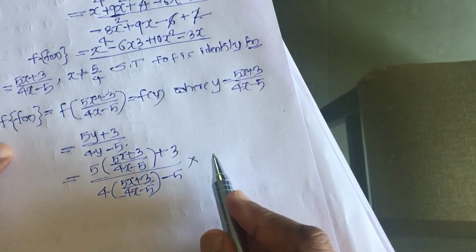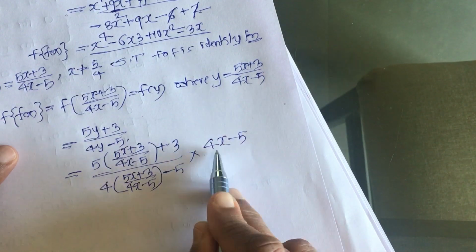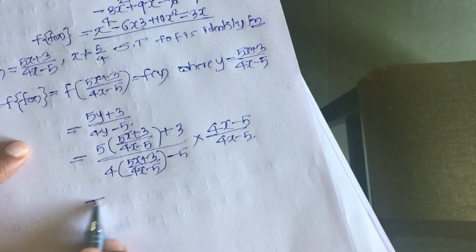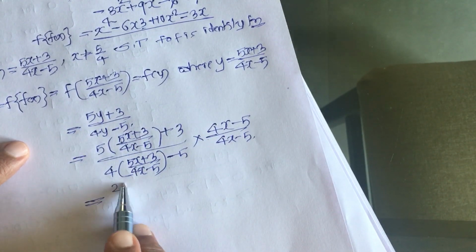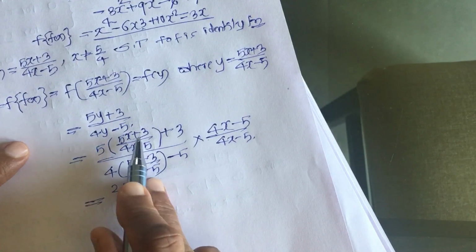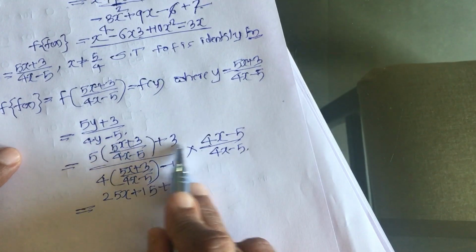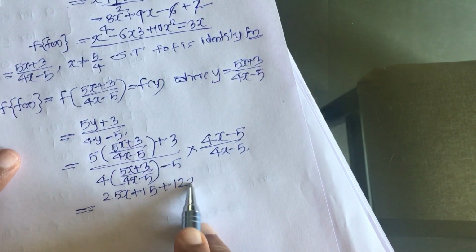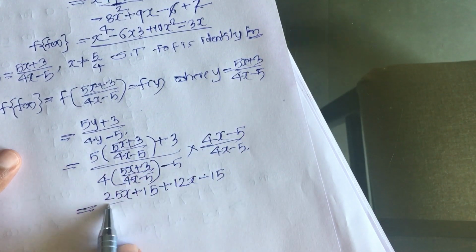I multiply numerator and denominator by 4x minus 5, so 4x minus 5 gets cancelled. 5 5s are 25x, 5 3s are 15, plus 3 into 4x minus 5: 3 4s are 12x, and 3 minus 5s is minus 15.